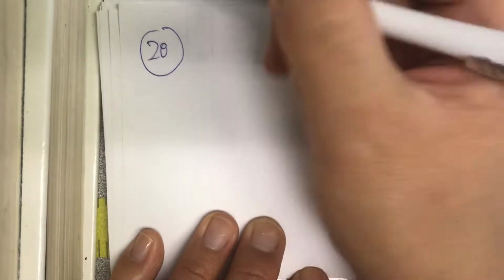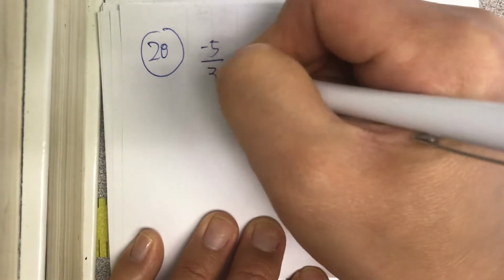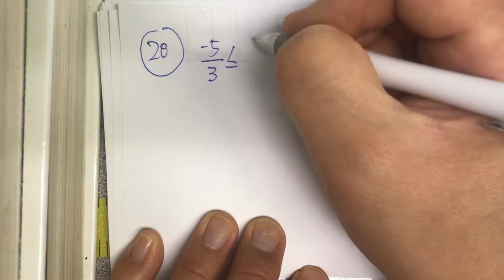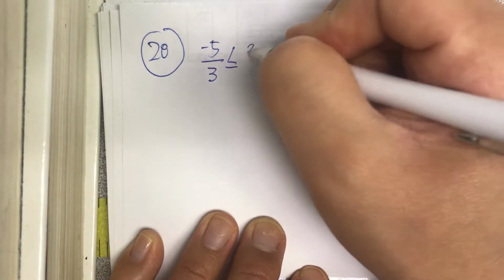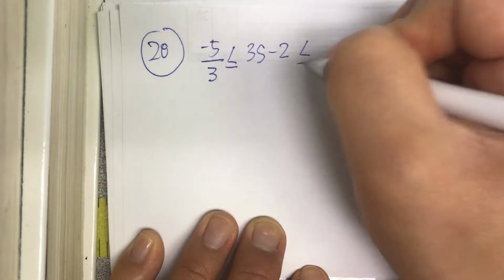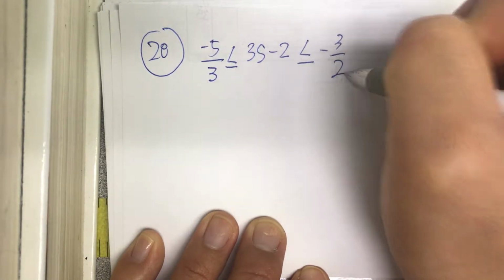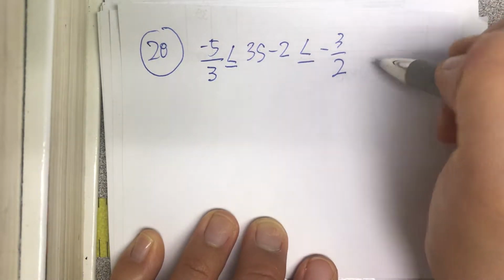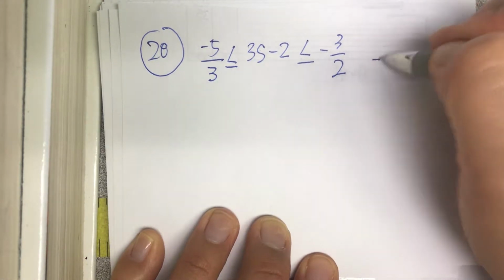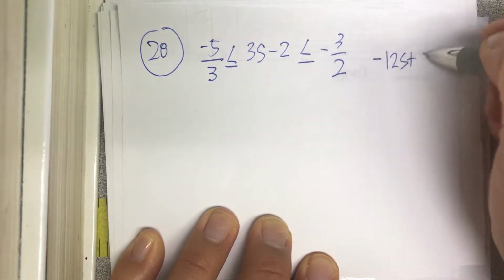Okay, next one, number 28. This one says negative 5 over 3 is less than or equal to 3s minus 2, which is less than or equal to negative 3 over 2. Which of the following accurately expresses all possible values of, we want to get to negative 12s plus 9.